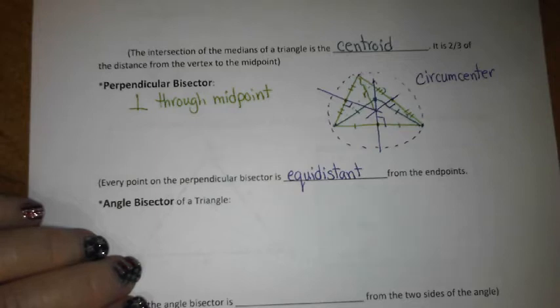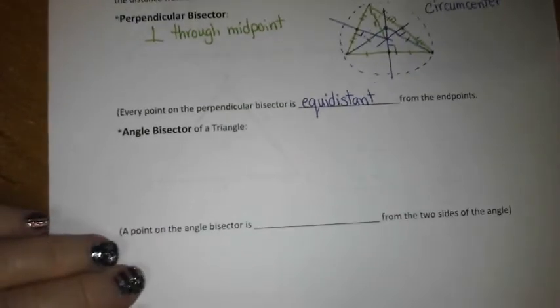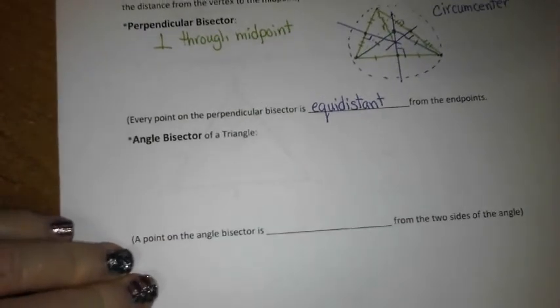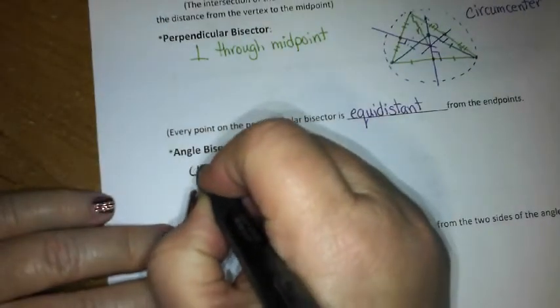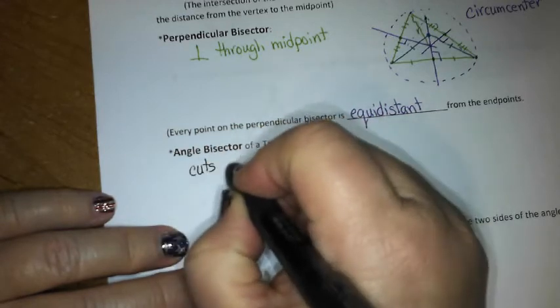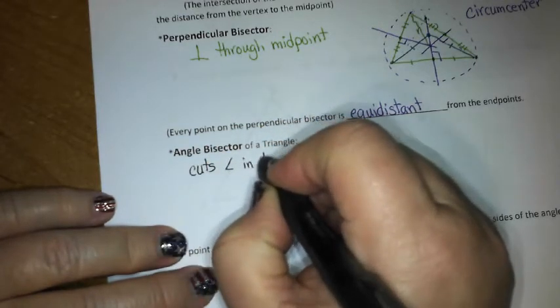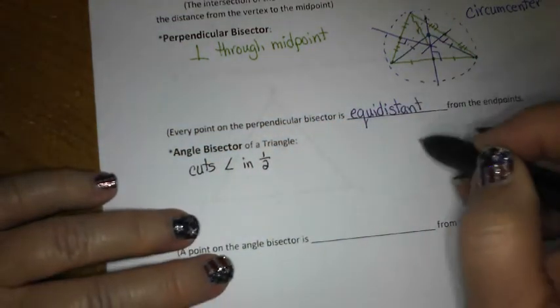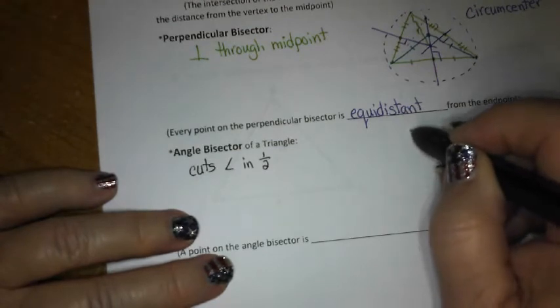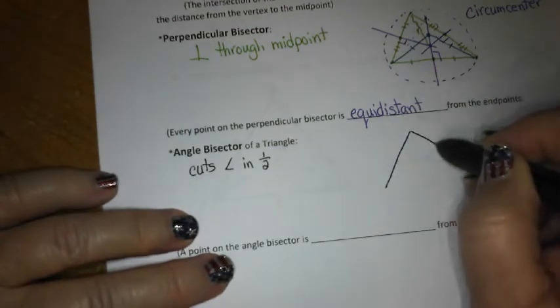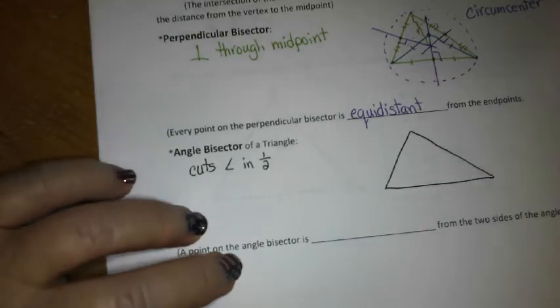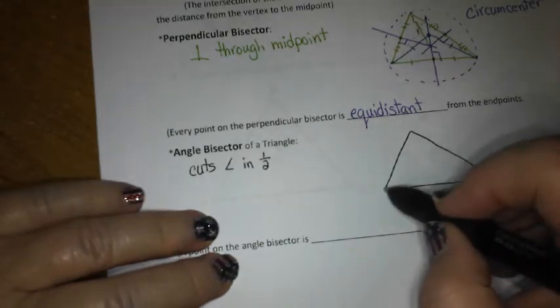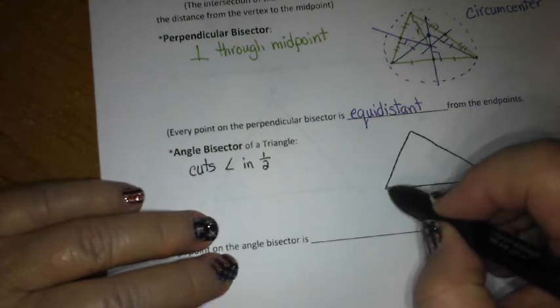Next up, we have an angle bisector. Well, an angle bisector does just what it sounds like, cuts an angle in half. And this time it's going to extend to the opposite side of the triangle. So again, I'll draw a triangle. Now my angle bisector, this is going to be a hard one to eyeball.